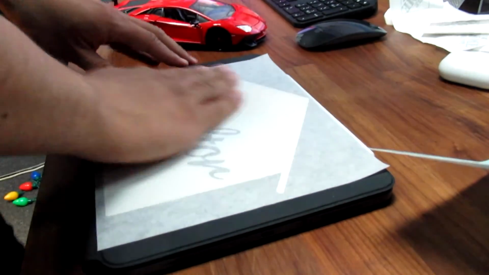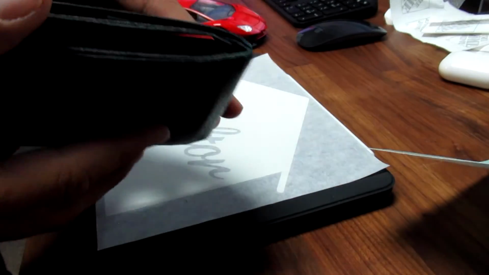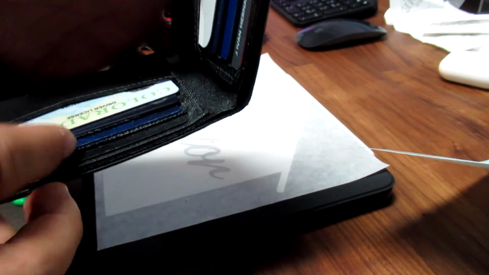Now I hope you see why having medium to heavy pressure on the transfer tape is important. If you didn't do that, oftentimes you'll see that the vinyl will remain on the backing paper and can just mess up your entire project. So make sure you always have the perfect amount of pressure when you're squeegeeing and preparing your decal for install.